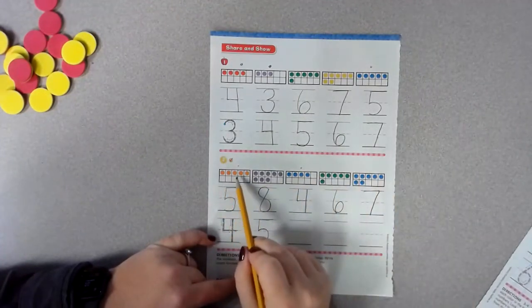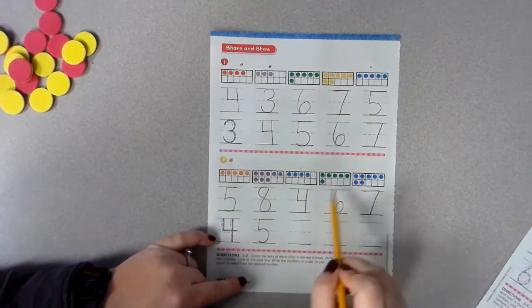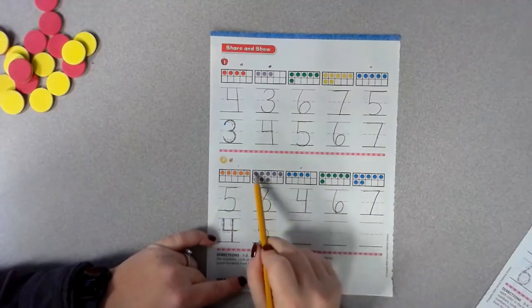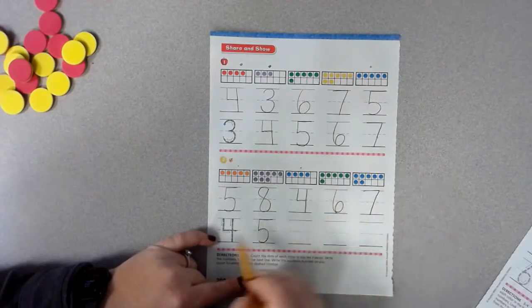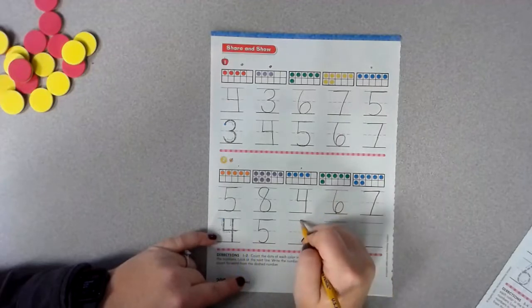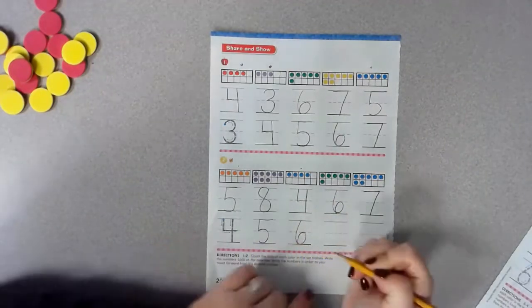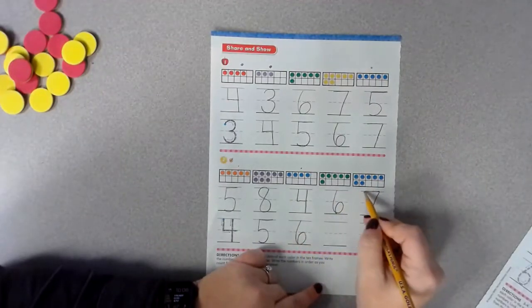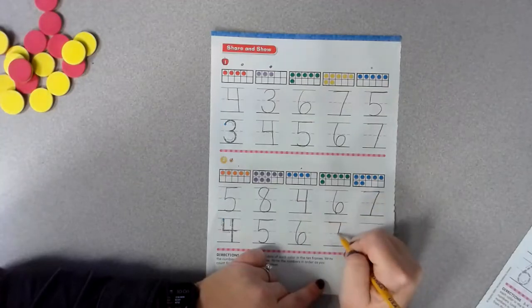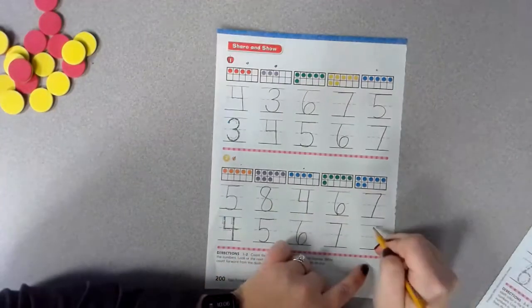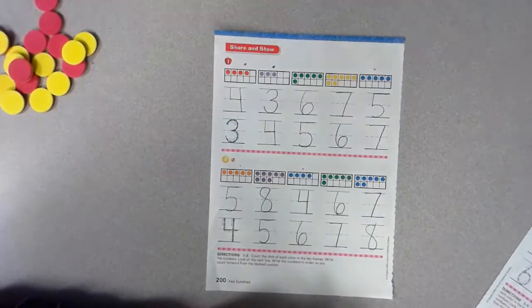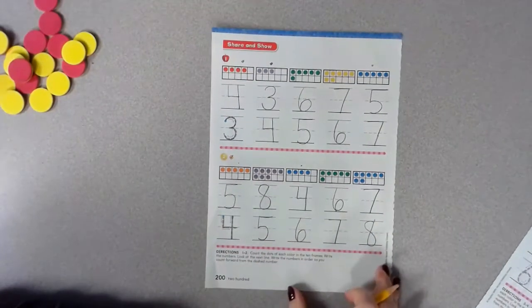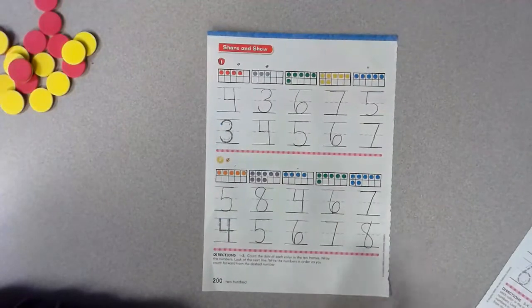Which one has our 5 row filled and then one more? This one has the 5 row, but then it has 3 more. Here's 5 and 1 more. So 4, 5, 6, then 7. And our largest one today is 8 for this section. Nice job. If you need to pause it here to catch up, you can do that.